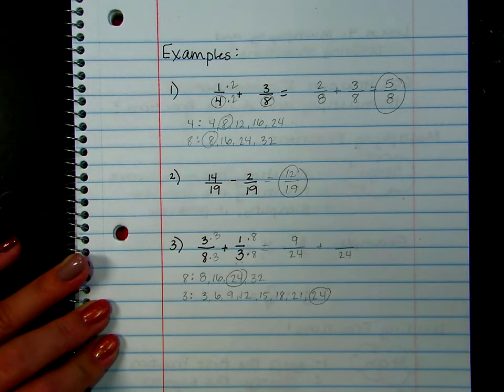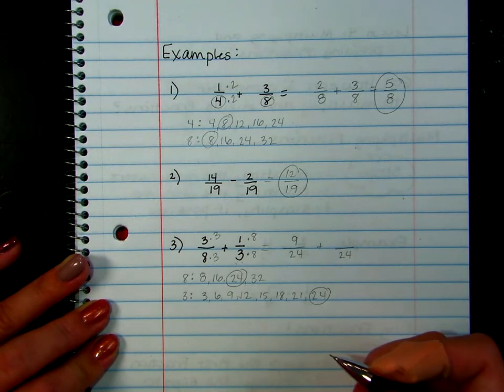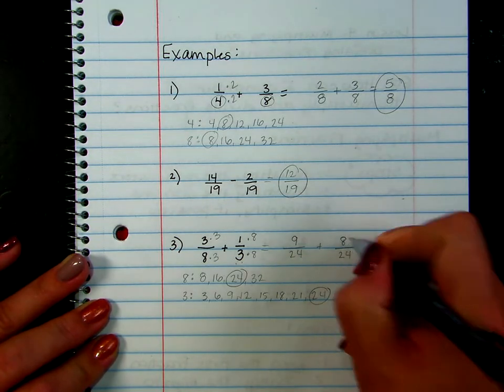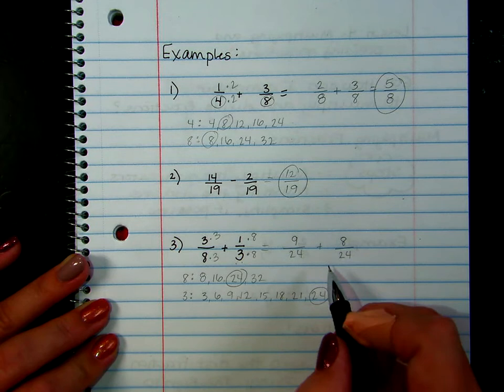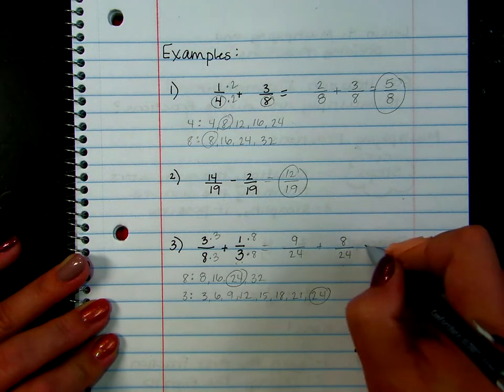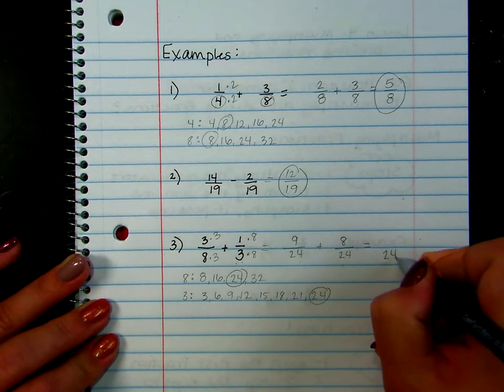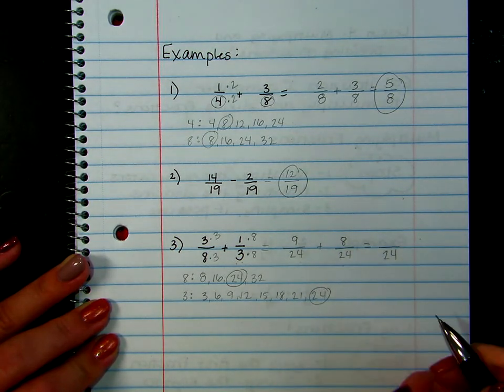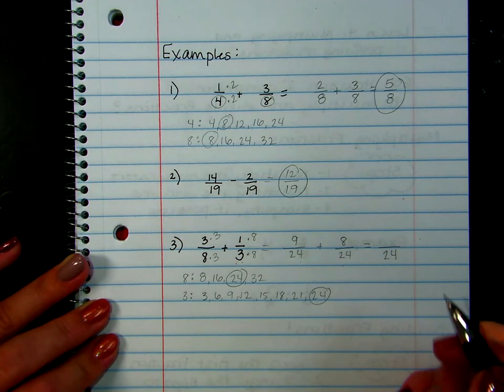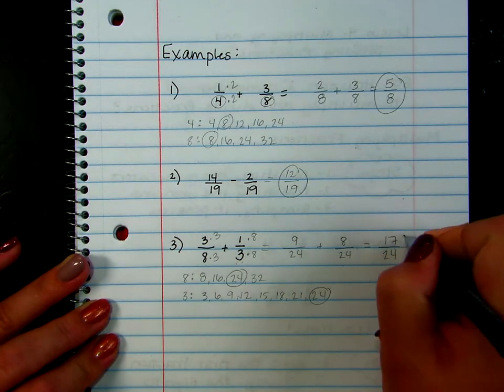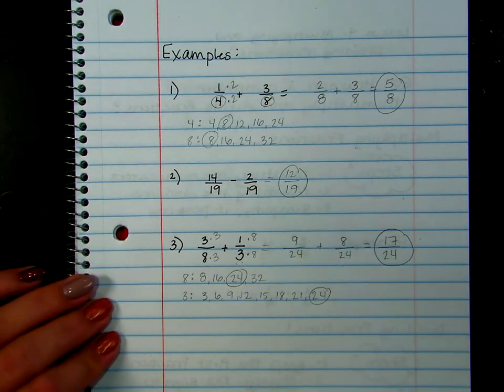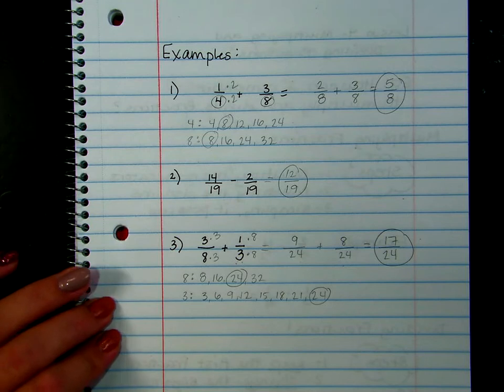Remember, anything we do to the bottom, we have to do to the top. So now I'm going to go 1 times 8, which is 8. Now my denominators are nice and pretty. They both are 24. They're going to stay at 24. And now I'm going to add 9 and 8 together, which is going to give me 17. So our final answer is 17 over 24.